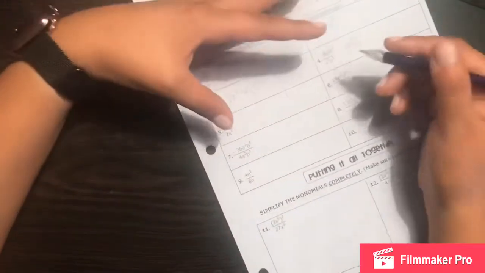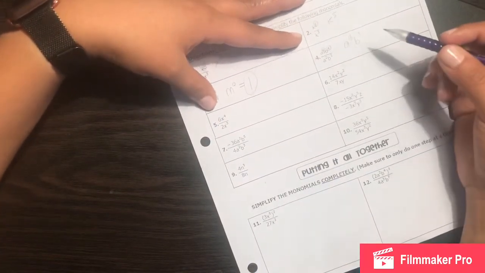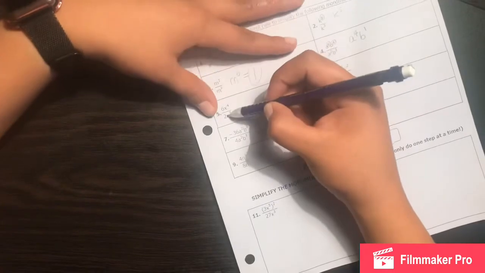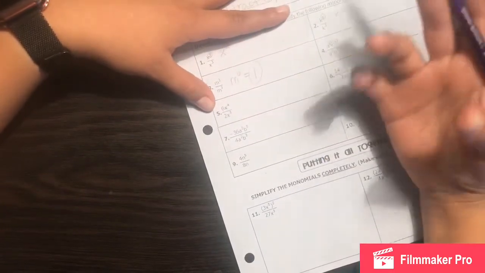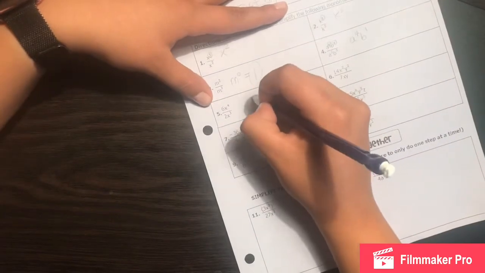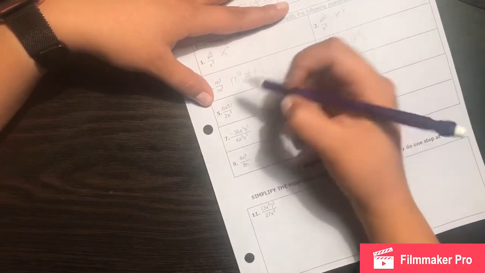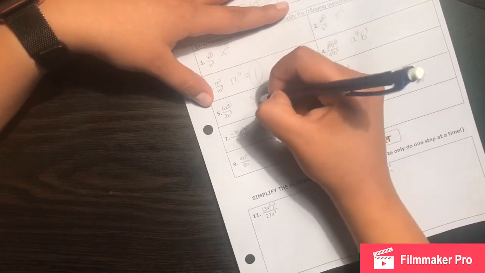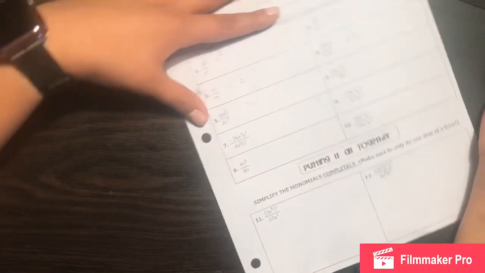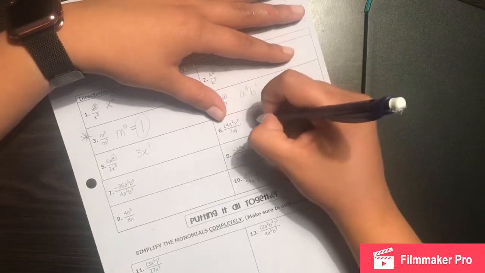Okay, number 5, when I introduce coefficients. So 6 over 2, think of it like division. 6 over 2 is 3. So 6 divided by 2 is 3. And then for x, 4 is the higher power. 4 minus 3 is 1, so x to the 1. Number 6, 14 over 7 is 2.